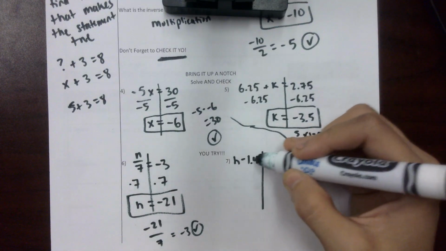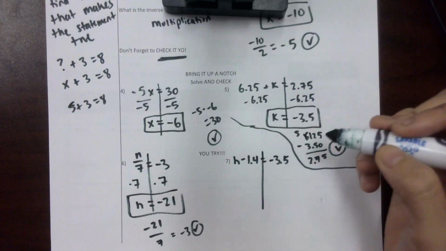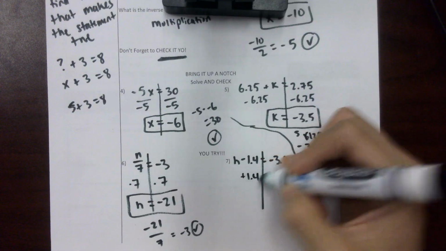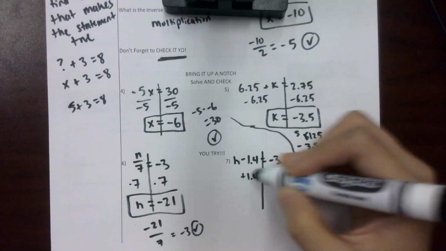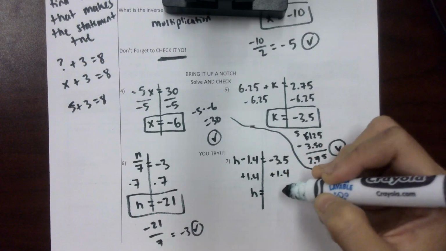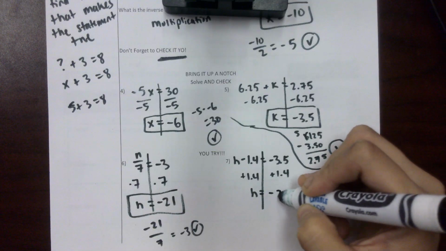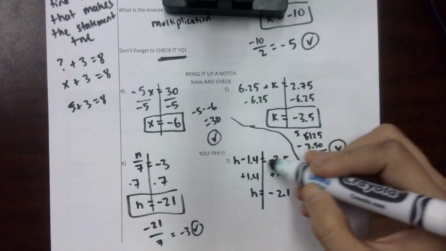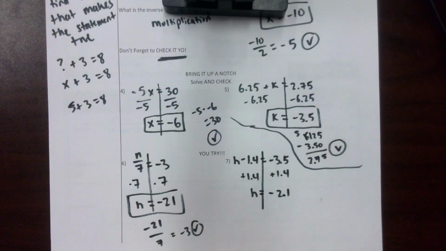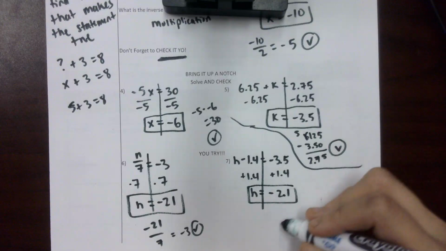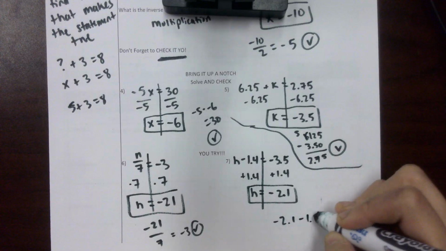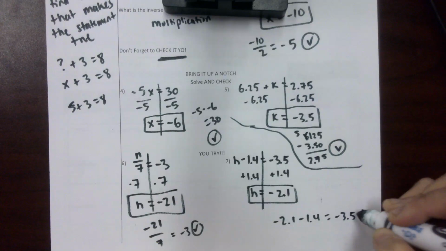All right, we have our line. It's h minus 1.4, so we're going to do the opposite. Plus 1.4 on both sides. We get h equals negative 2.1. We're making it a little less negative. And then we're going to check it. Negative 2.1 minus 1.4 is negative 3.5.